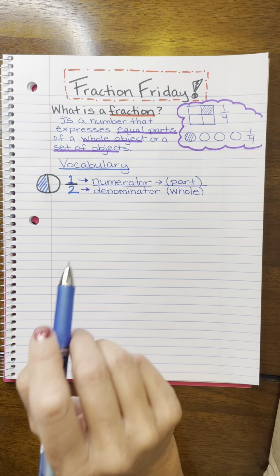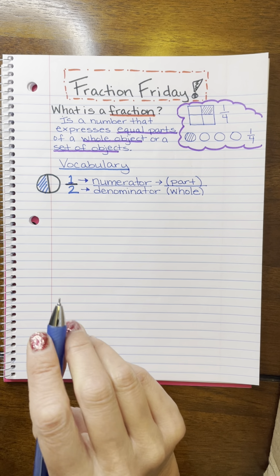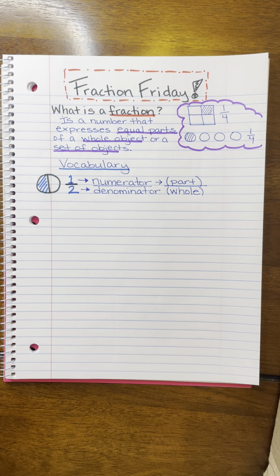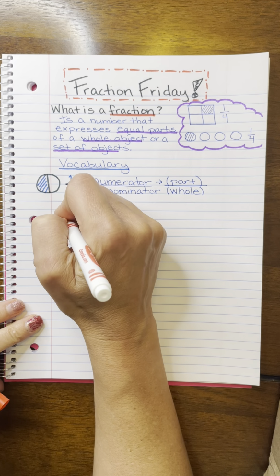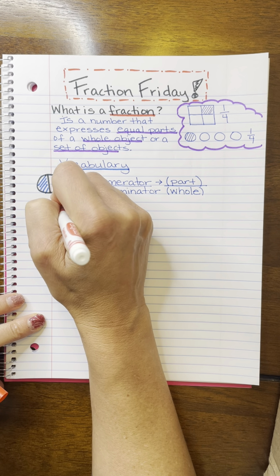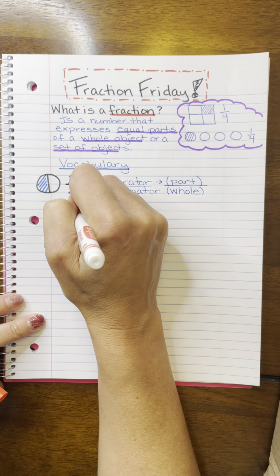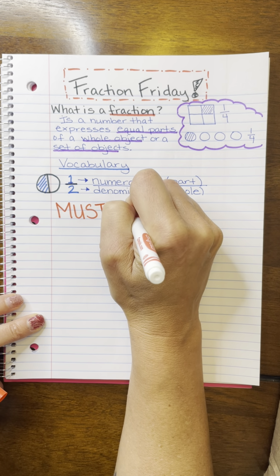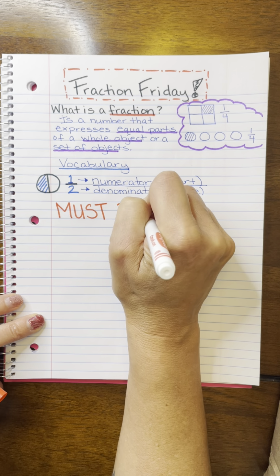Now, something else that's really, really important is they must have equal parts. This is like so important. This is like basic fraction 101. They must be equal.